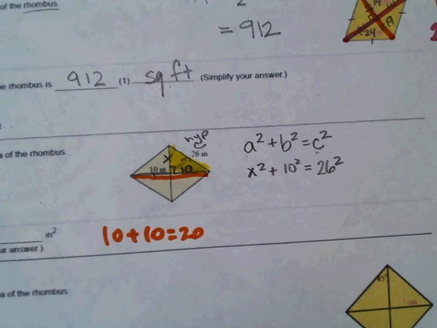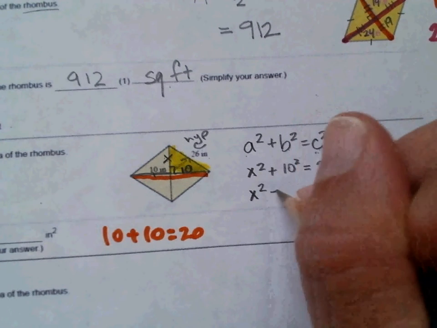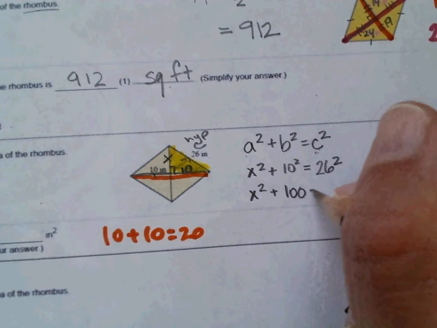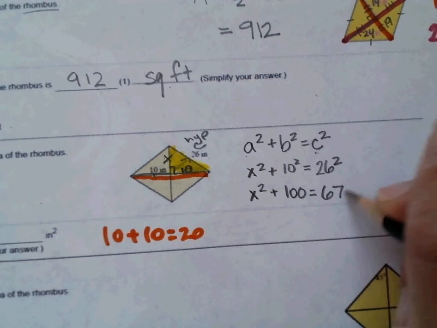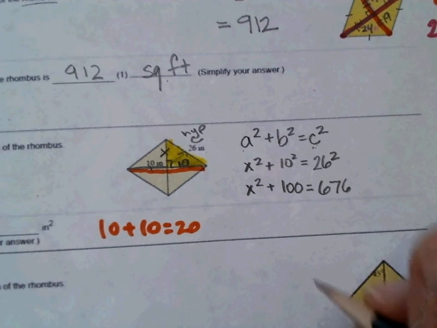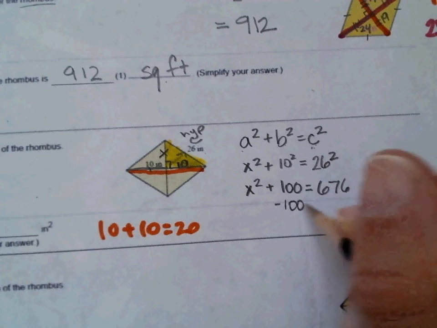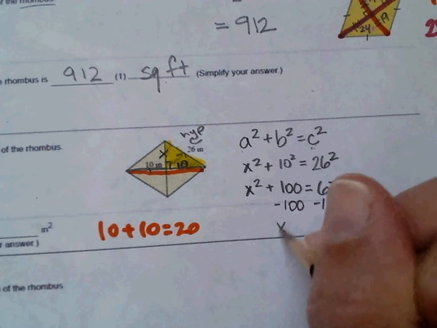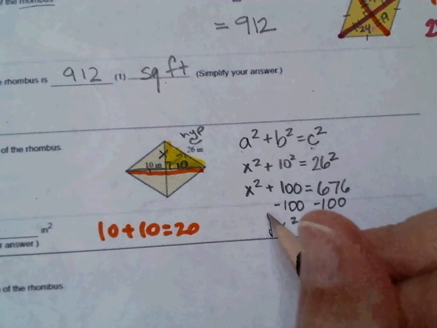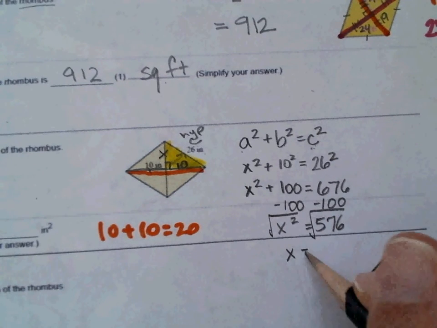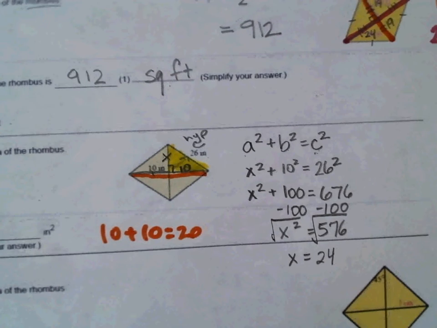If you're doing this by hand, this would be x squared. 10 squared makes 100. You can type that in on Desmos or your calculator. 26 squared is 676. Then you subtract the 100 over, so x squared is equal to 576. Then take the square root of each side, so x is 24.